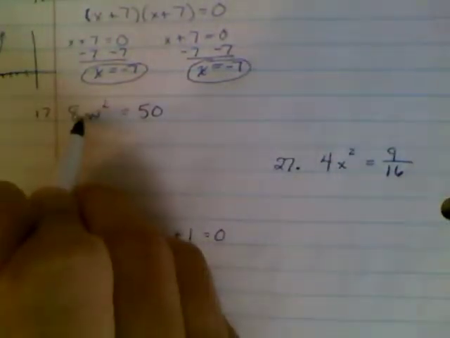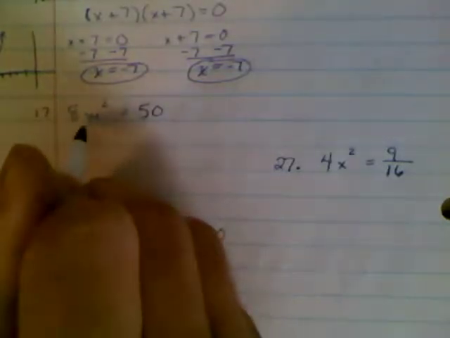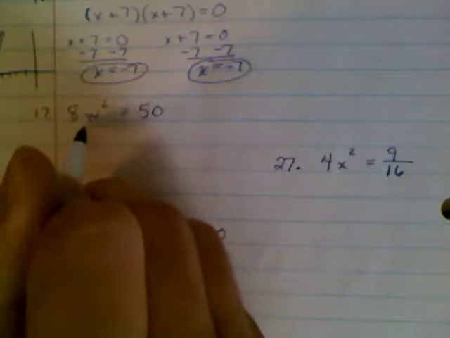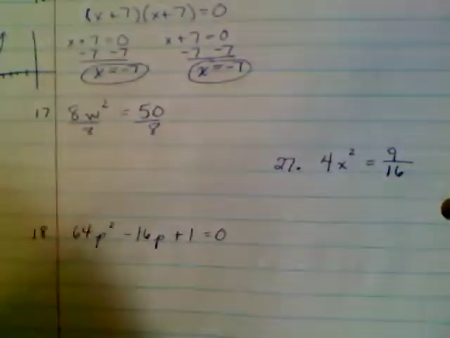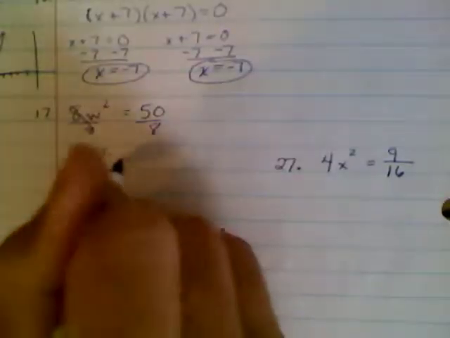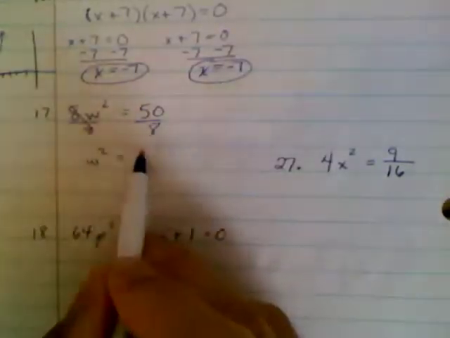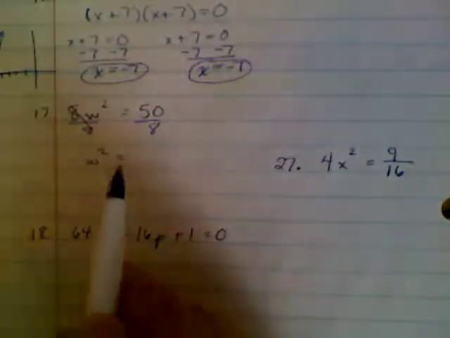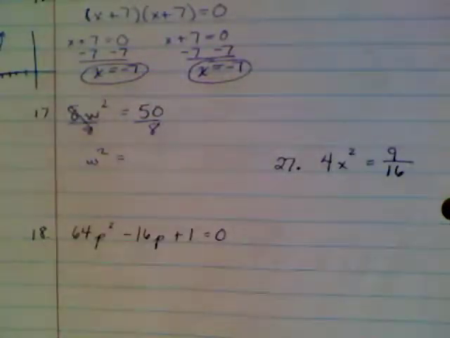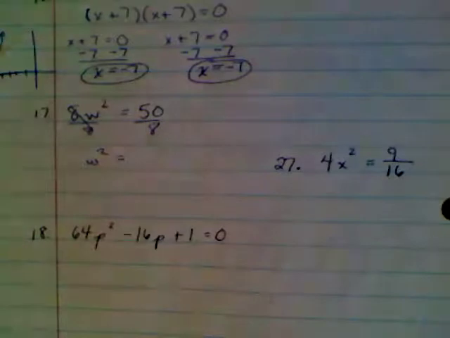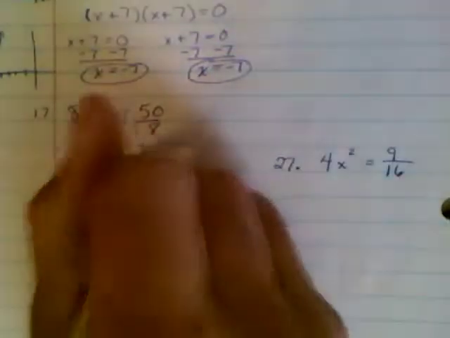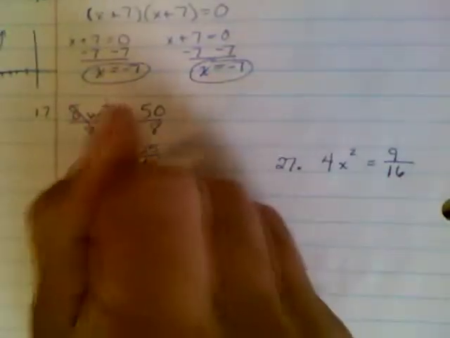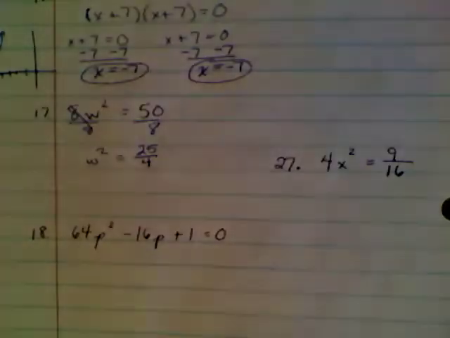See, there's a multiplication here. The only way to unlock that multiplication is to either multiply by 1/8 or to divide by 8. I think most people are used to seeing divide by 8, so I'm going to write that. So w squared equals 50 over 8. What I think in my head is that 2 goes into both numbers. 2 goes into 50 25 times, and 2 goes into 8 4 times. So it's 25 over 4.